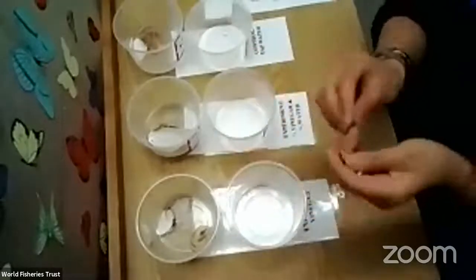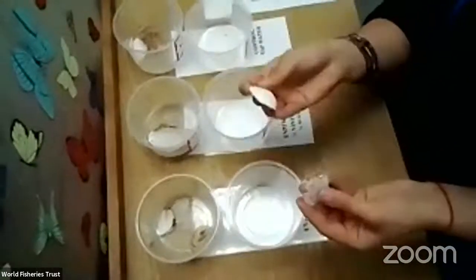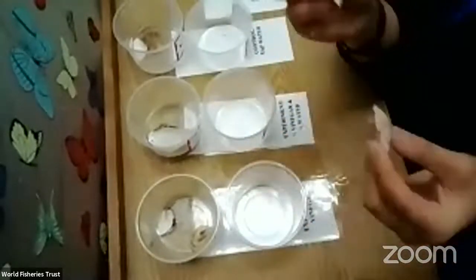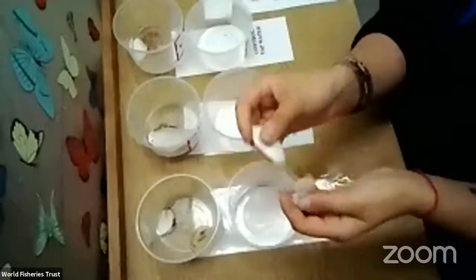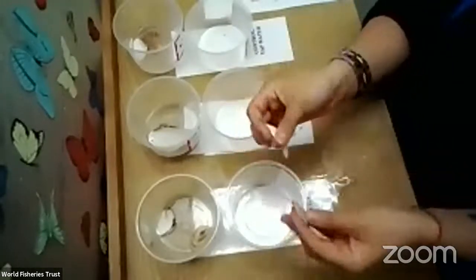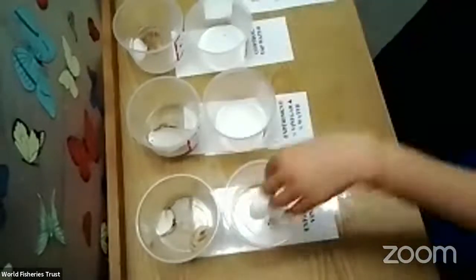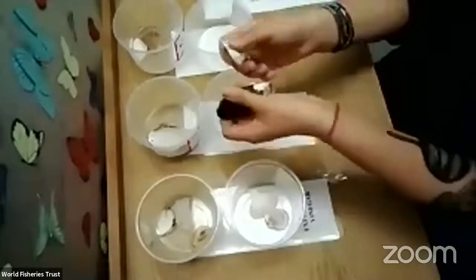You might have to write it down and compare your notes after the experiment. These scallops are quite rough, while the clams are quite smooth, and it feels like the clam's heavier than the scallop. So we're gonna put those in there, and you do that for all the shells going into all your containers.